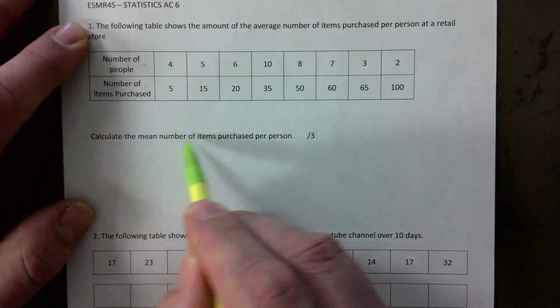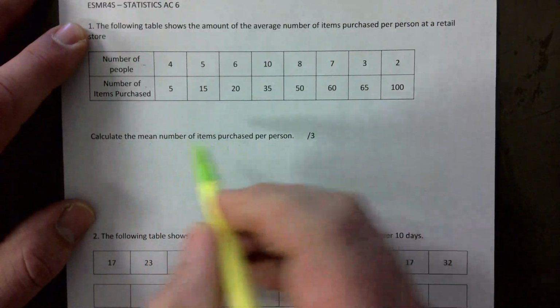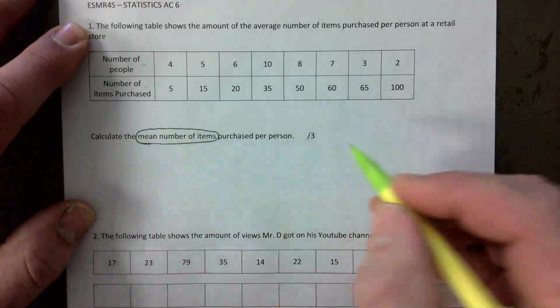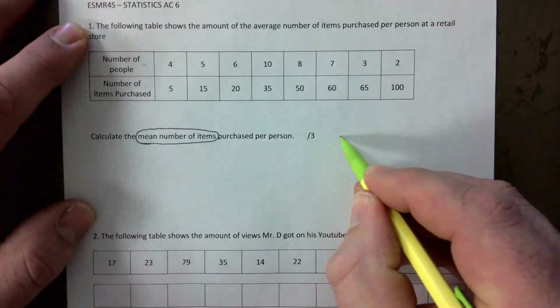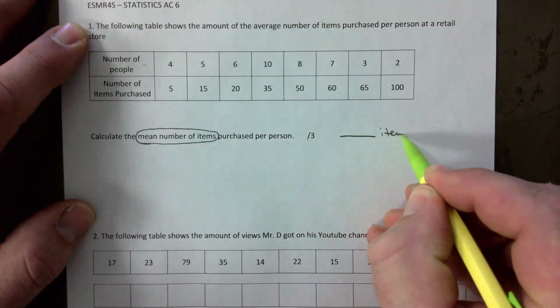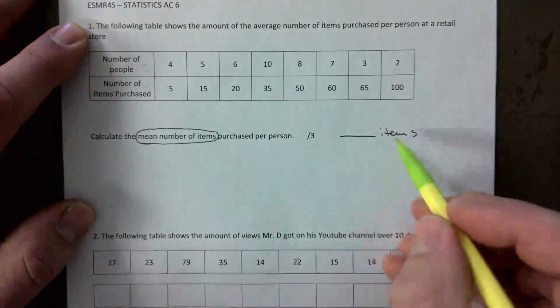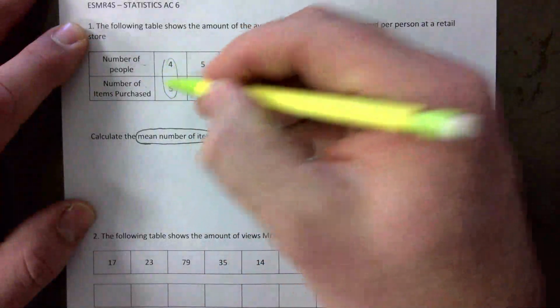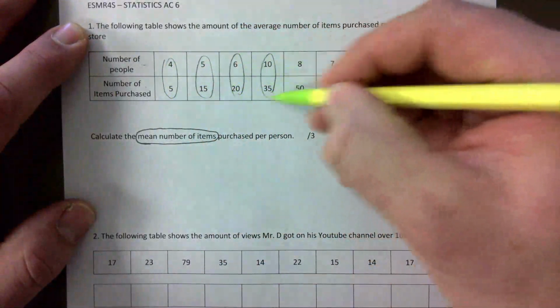Calculate the mean number of items purchased per person. So this right here tells you what your final answer should be in. It should be in blank number of items, right? That's what we want, okay? So let's do the math part. So we multiply across like this.